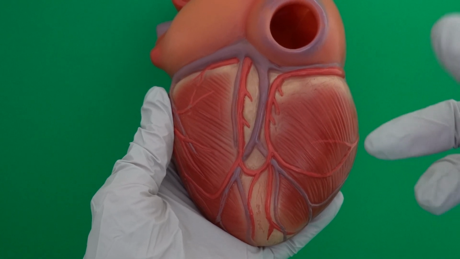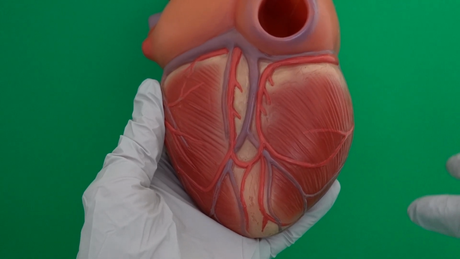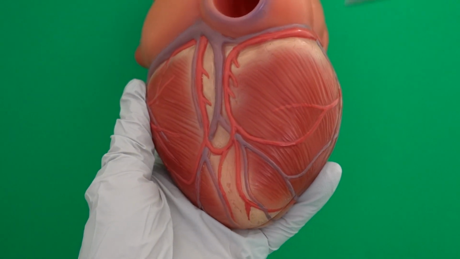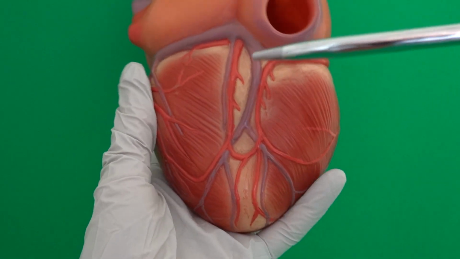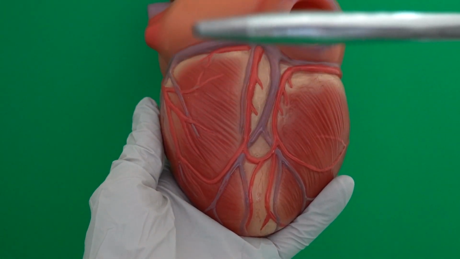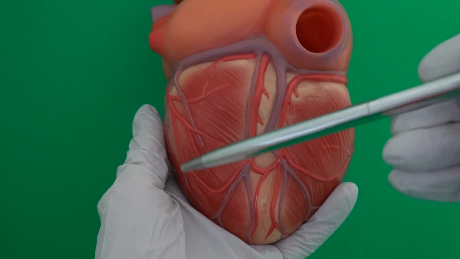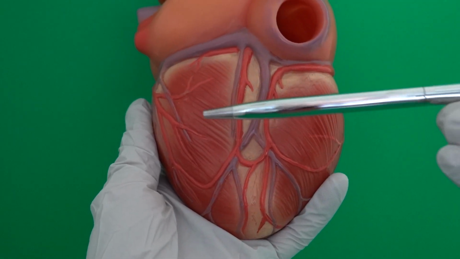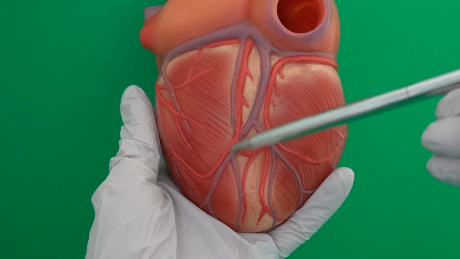So these are some of the major branches of the coronary arteries that supply the wall of the heart with oxygenated blood. When blood becomes deoxygenated, basically the cells that form the wall of the heart use oxygen and fill the blood with carbon dioxide, then we have several veins.